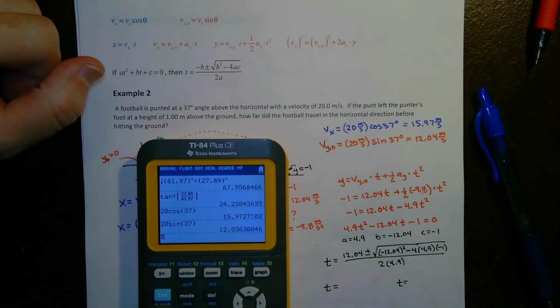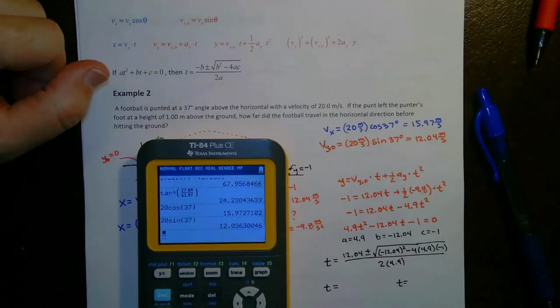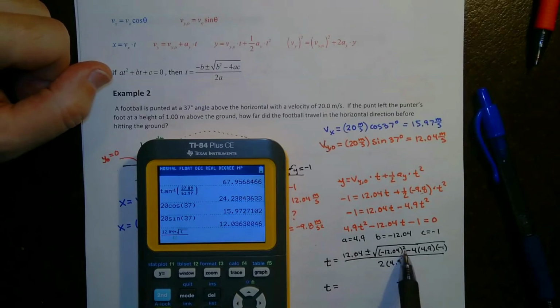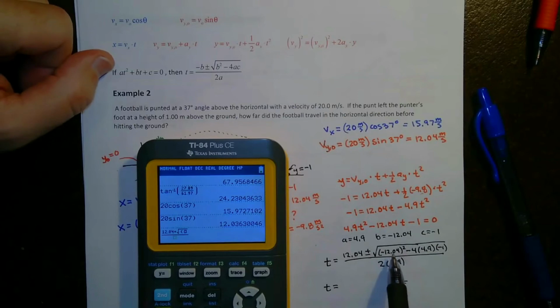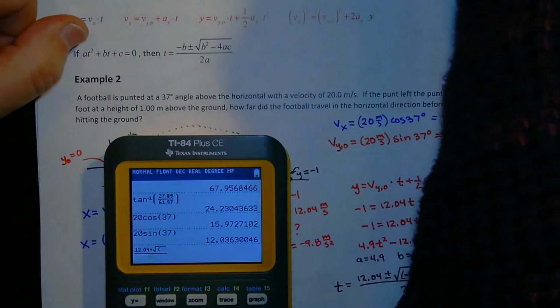First, create the fraction bar, and then 12.04, and then plus, and then square root, and then parentheses, and then you got to use it when you're squaring a negative value. You got to use parentheses. Okay, I'm going to zoom in a little bit so you can see this a little bit better.